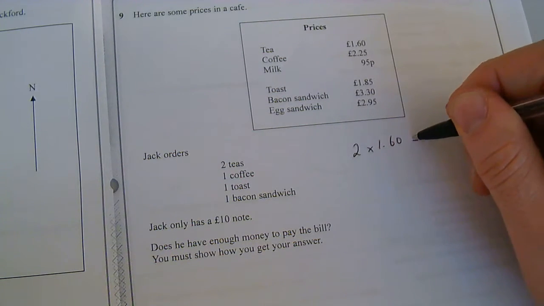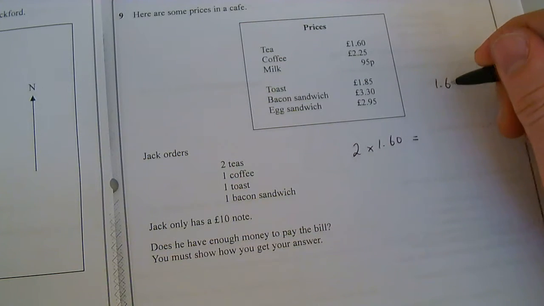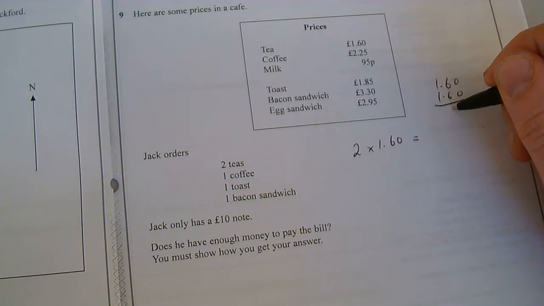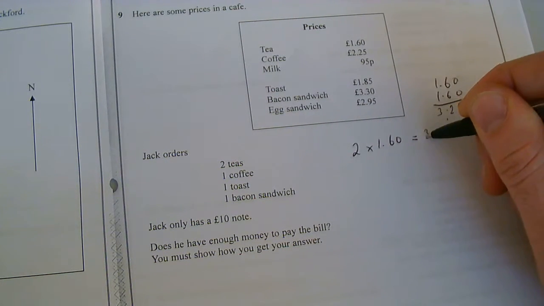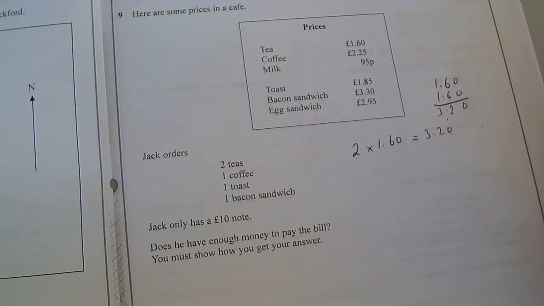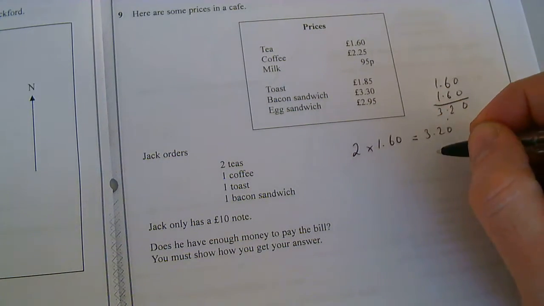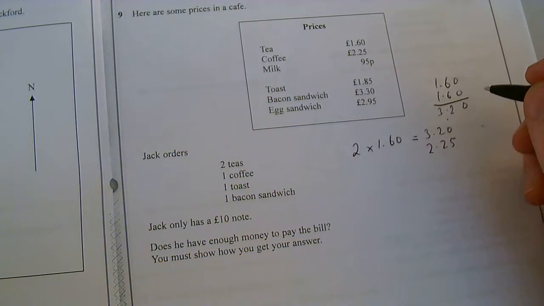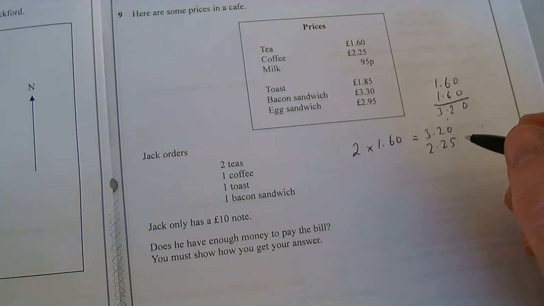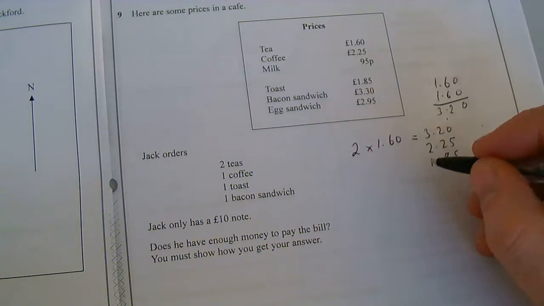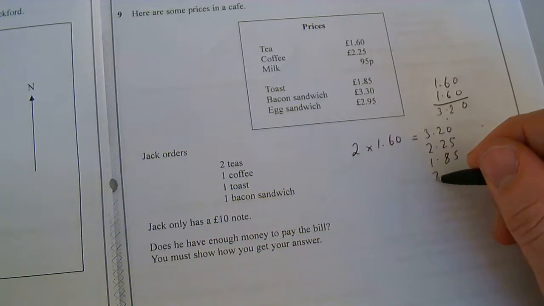So let me just actually work this out. So you can do 160 add 160 if you want to. Okay, is it an easy calculation? So that's 12, carry 1. So that's £3.20 for those. Or you can just do those straight away, because you can do that times by 2. A coffee, what we got, so how much is a coffee? £2.25. £2.25, must be in a luxury cafe. Toast, £1.85. I mean, to be honest, coffees cost loads now. And a bacon sandwich is £3.30.